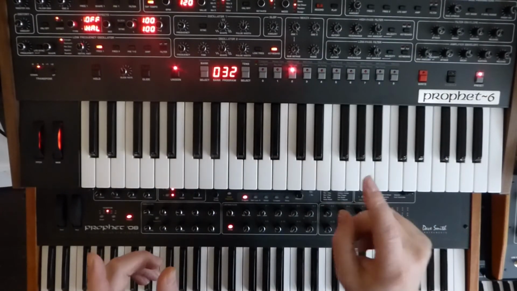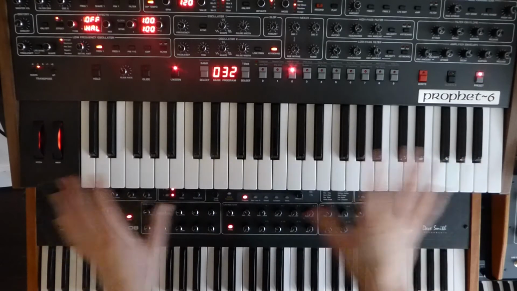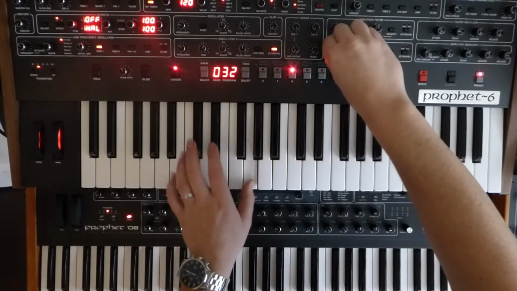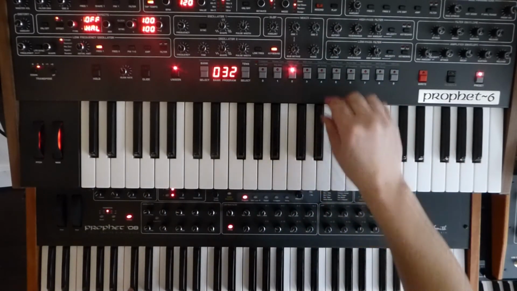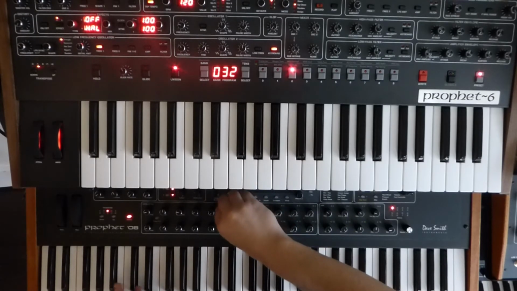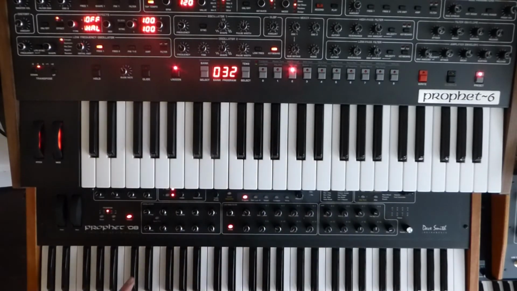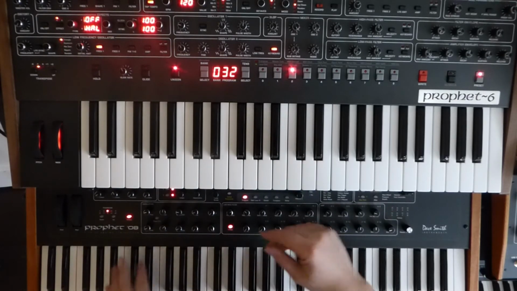I think, again, this sounds more polished. This sounds a little bit more woody. But again, in the mix, I don't think anyone would tell.